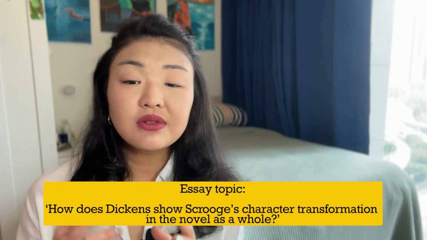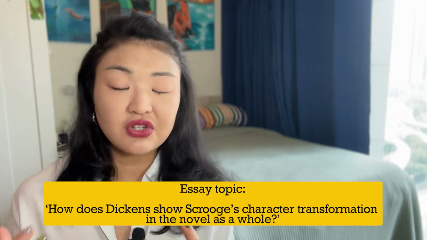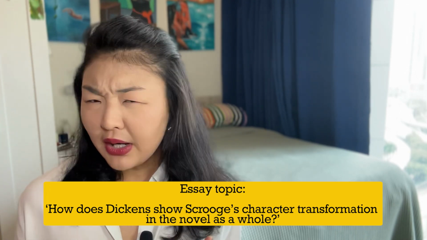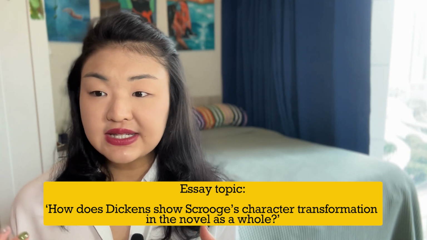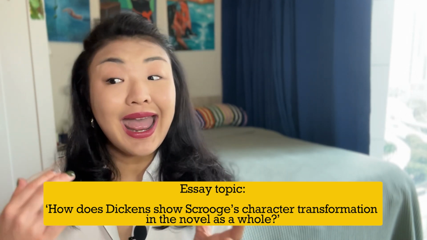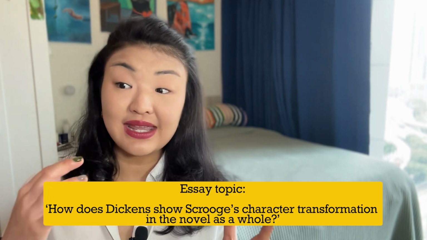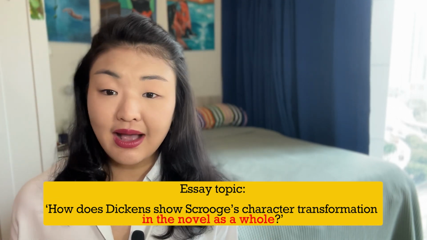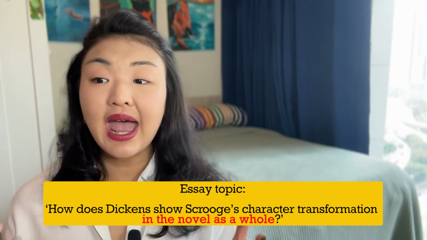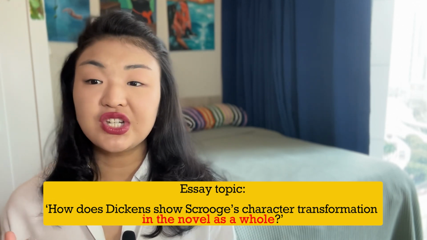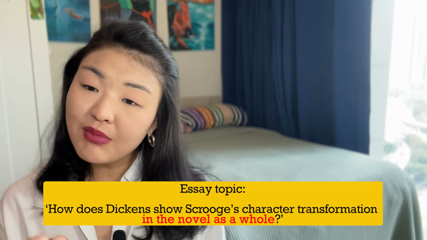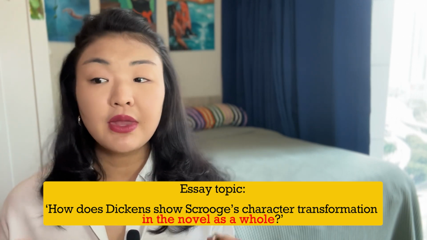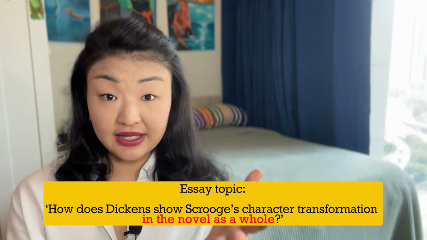So say I want to make this point in an essay about how Dickens shows Scrooge's character transformation in the novel. How would I be able to illustrate this with reference to Dickens' use of diction and to take into consideration his use of diction across the entire novel? Well, we can ask the AI to scan the entire text and identify the pattern with which different types of diction, such as emotive and commercial diction, appear throughout the chapters, like this.